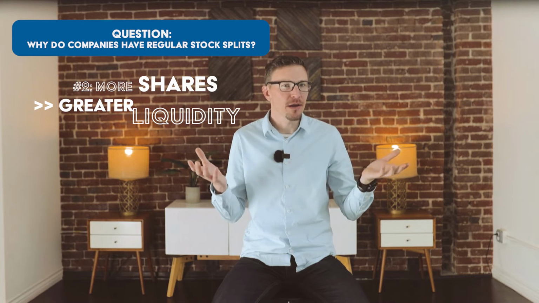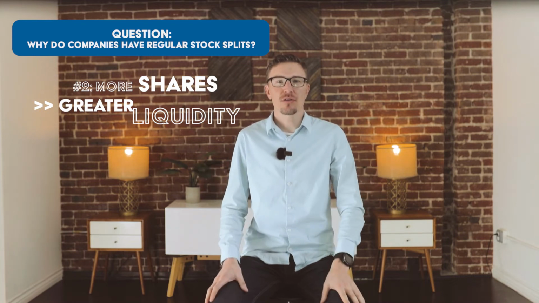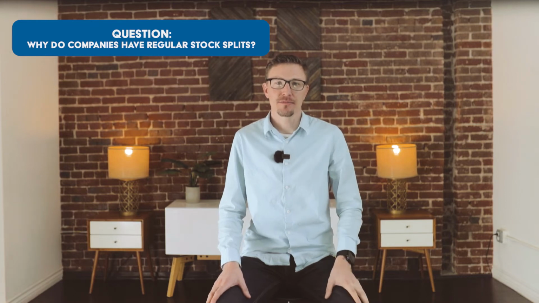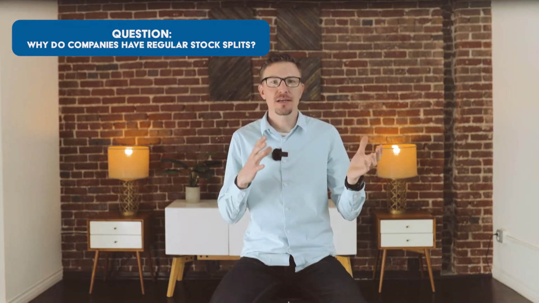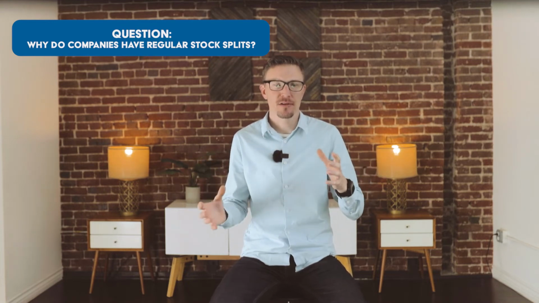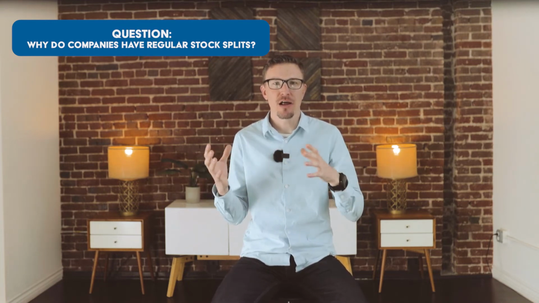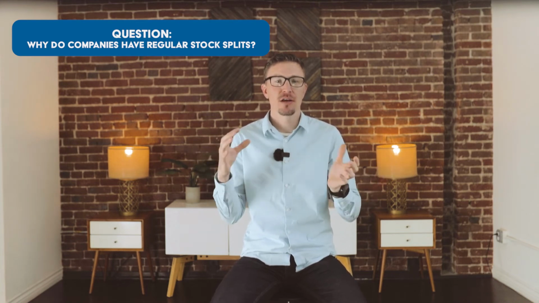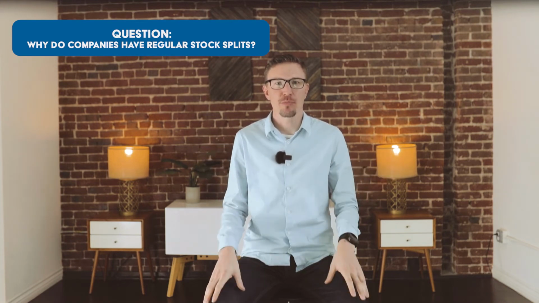Well, why does that matter? Well, it increases the total amount of shares that the equity trades with each day. So let's say during the day there's $100 million worth of shares trading hands. You'd still have the same $100 million worth of shares, but you'd have 4 times as many shares trading hands if you use the Apple example.